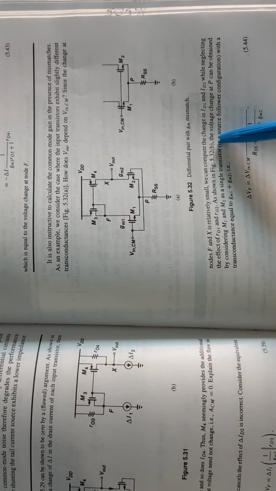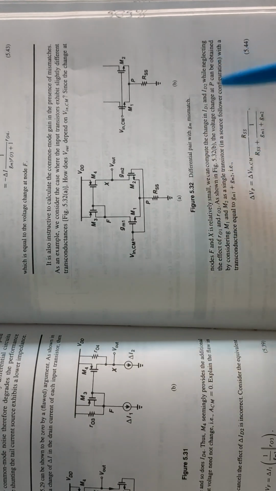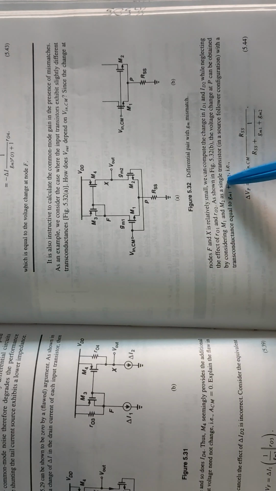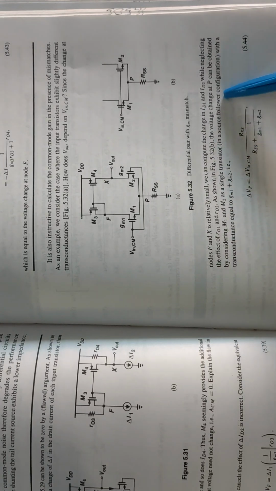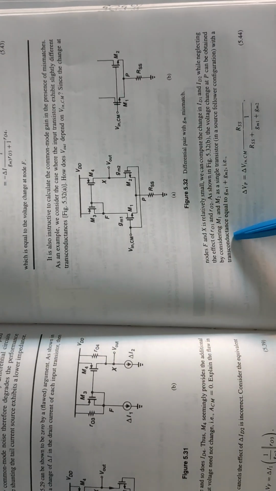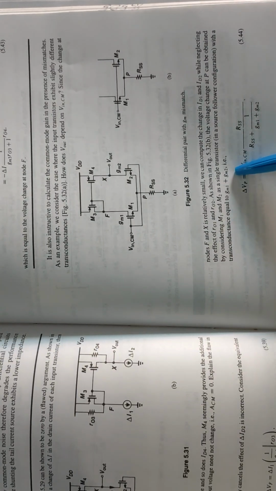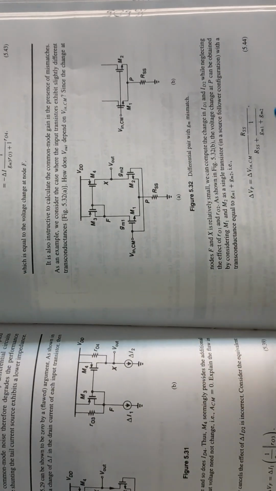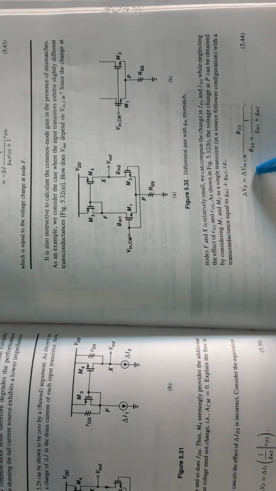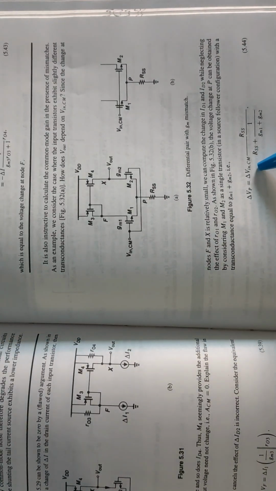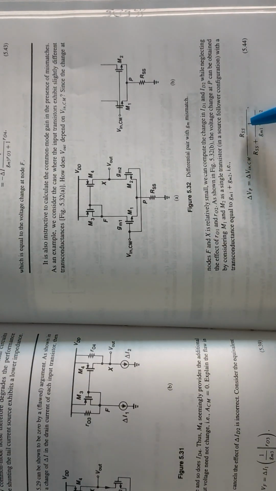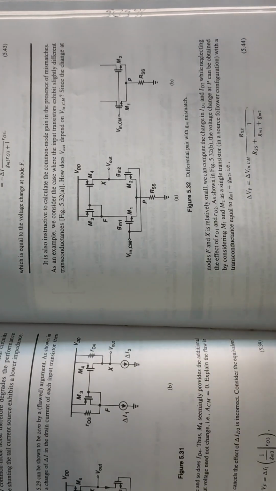As shown in figure B, the voltage change at P can be obtained by considering M1 and M2 as a single transistor in a source follower configuration with a transconductance equal to gm1 plus gm2, that is, mod delta Vp is equal to delta V in CM times RSS by RSS plus 1 by gm1 plus gm2.